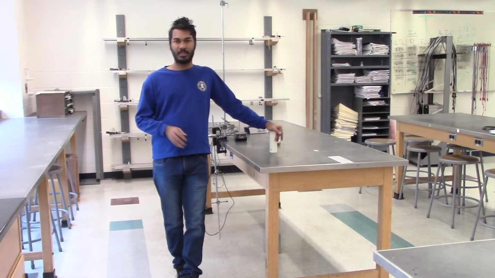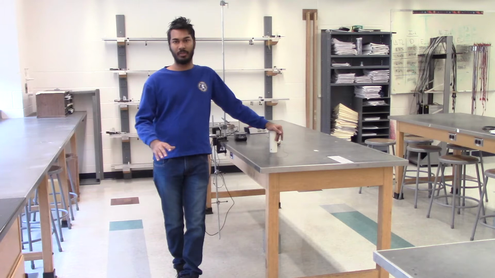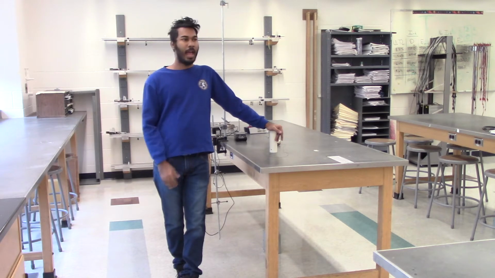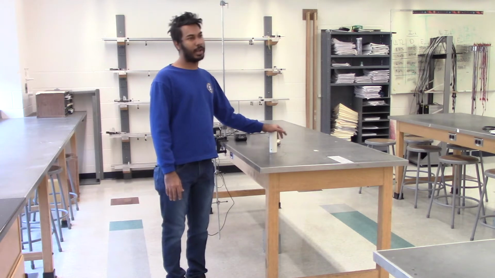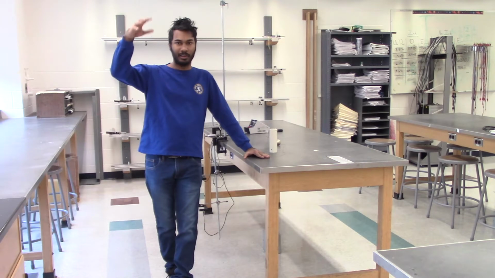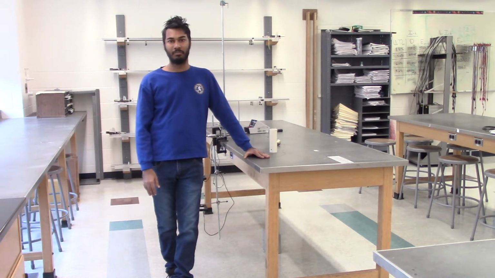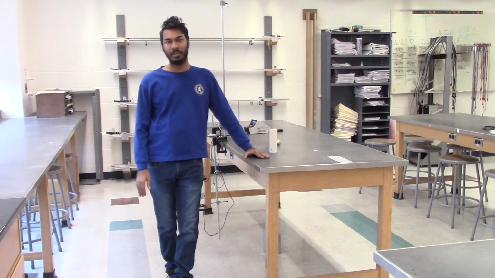The whole point of this experiment is the determination of acceleration due to gravity. Here we are going to use an Atwood machine. You may have heard before of Galileo's experiment, dropping something from the top of a building and measuring the time, and you can even measure gravity.